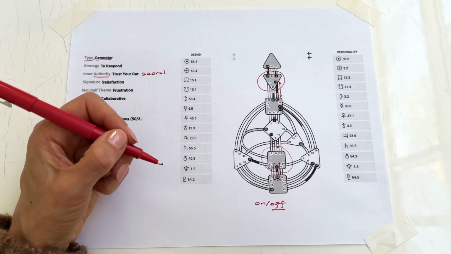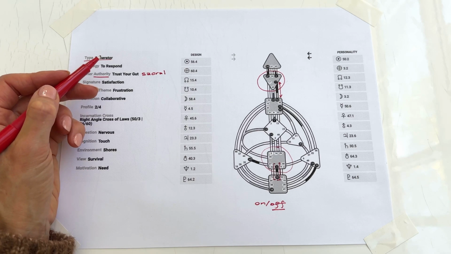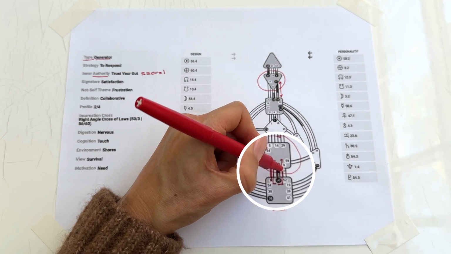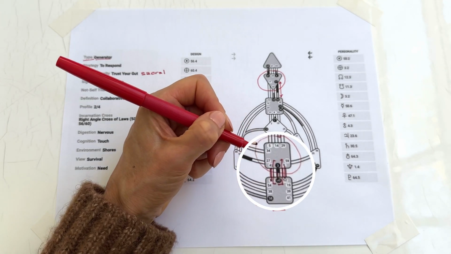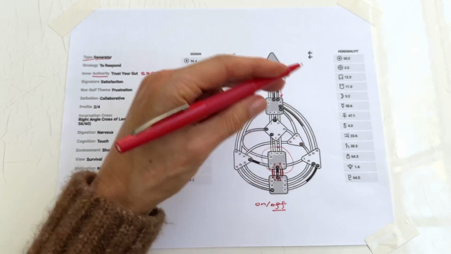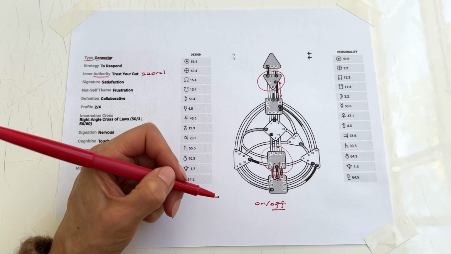Now, this is not a typical energy of a generator. If you have one of the 3 format channels in your design, and the format channels are located here, so they're here, here, and here. If you have one of these format channels, they will influence your entire chart. So it's really good to get a reading from a knowledgeable human design reader, because you're just not a cookie cutter generator or manifesting generator.